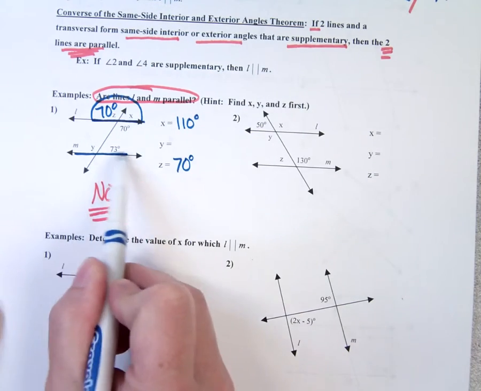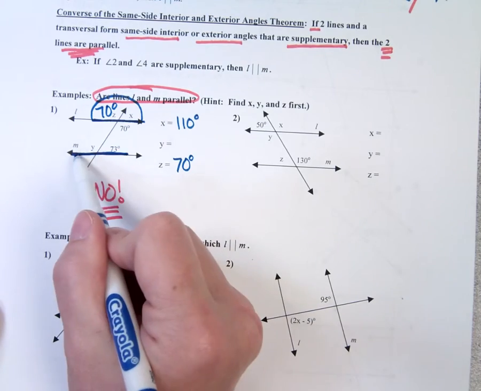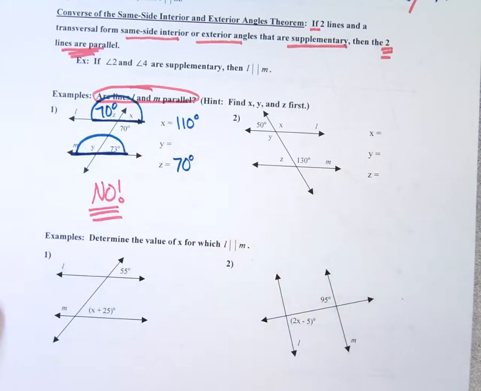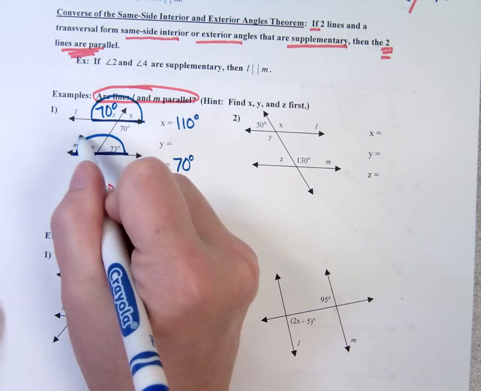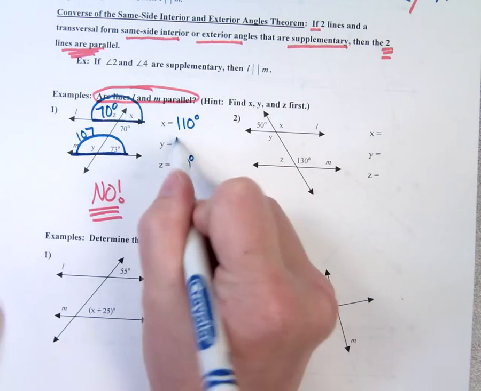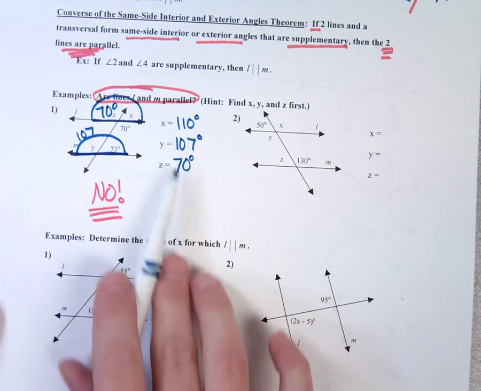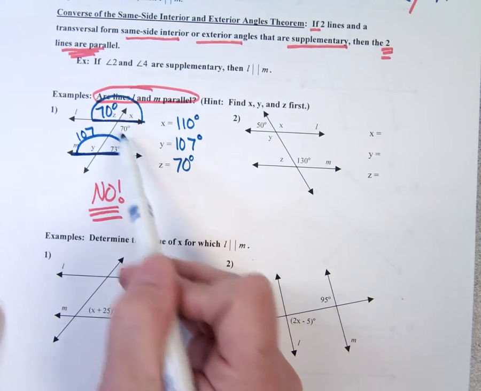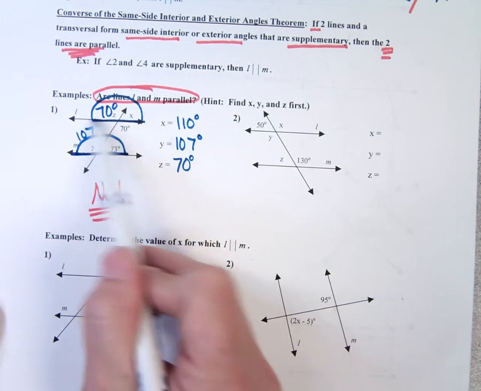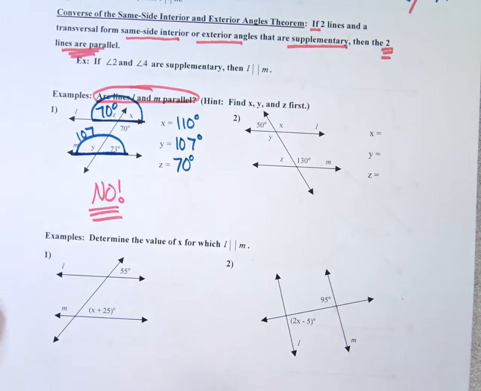And I know I have a straight line right here, so these two will add to be 180, whether the lines are parallel or not. If I take 73 away from 180, that makes Y 107. So I'm still able to find X, Y, and Z just based on vertical angles and the linear pairs that we learned in the first unit.